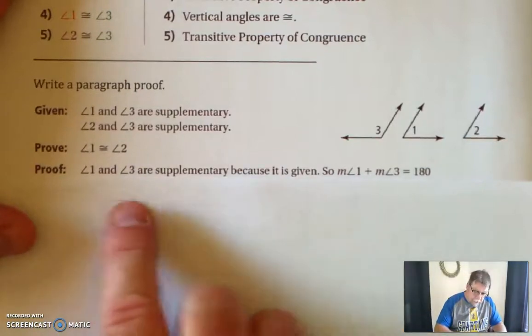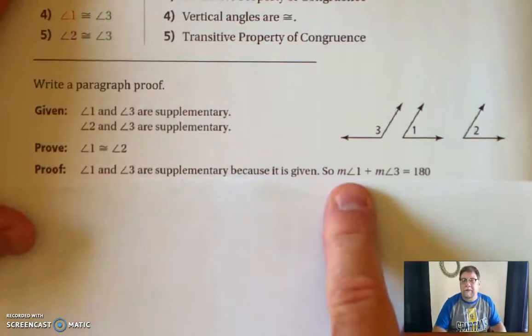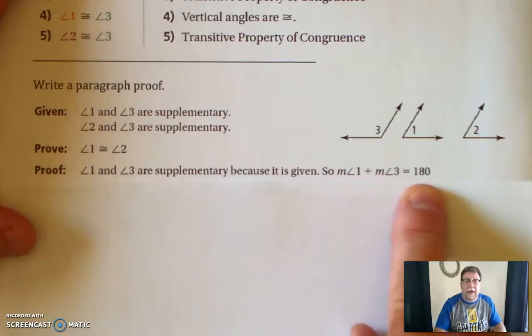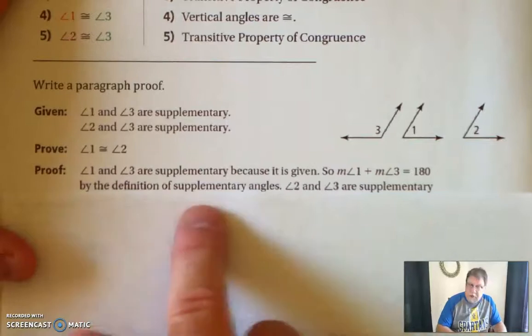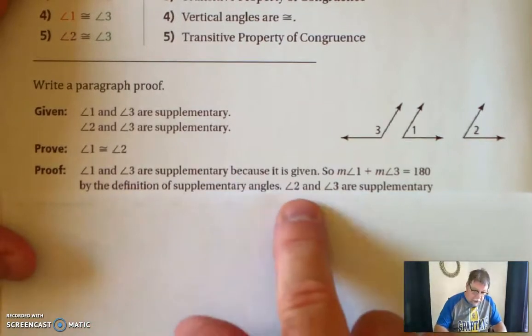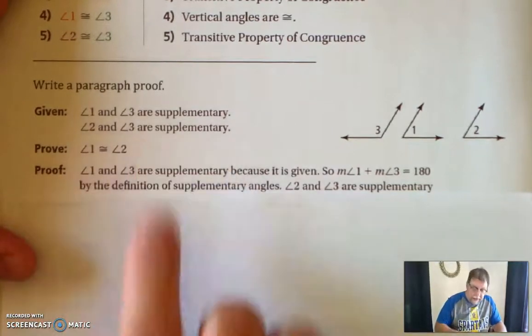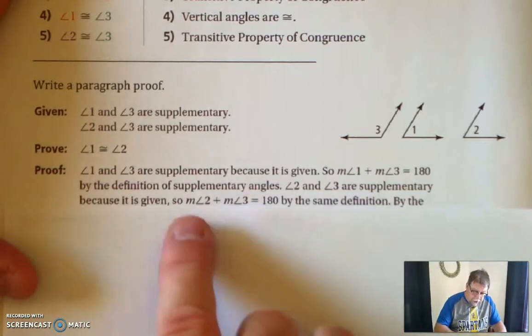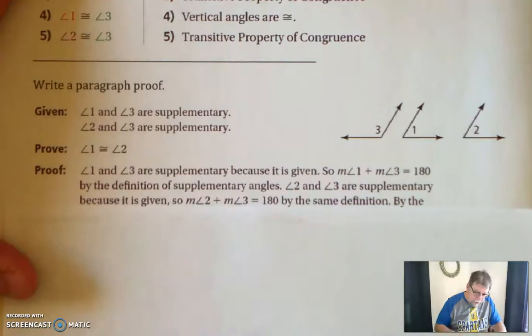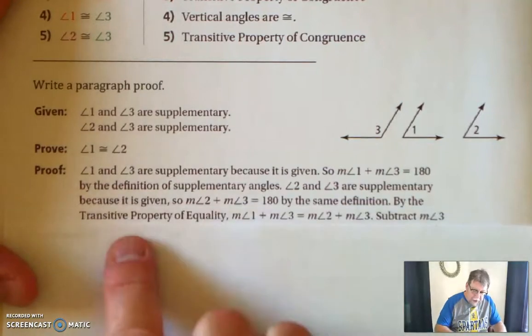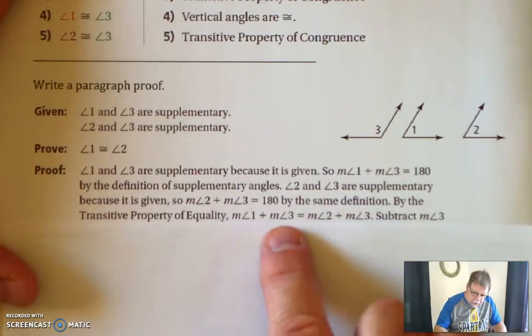Okay, and so therefore, if they're supplementary, we know that the measure of angle 1 plus the measure of angle 3 is 180. That's the definition of supplementary angles. Angle 2 and angle 3 are supplementary because, again, it's given. And so, same reason, the measure of angle 2 plus angle 3 is 180 by the same definition. By the transitive property of equality, we can say this is true.